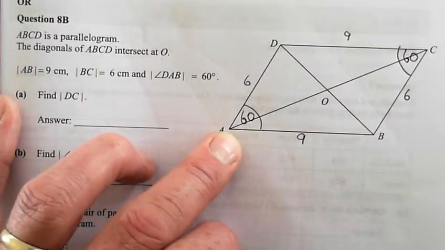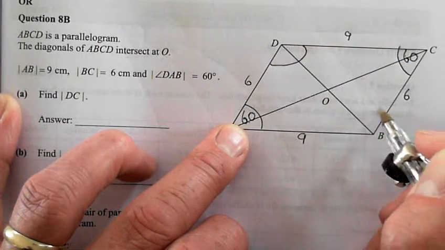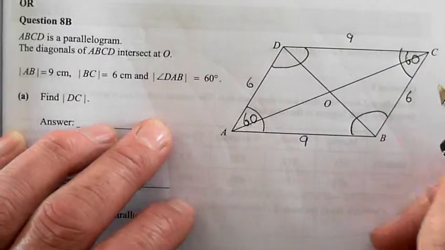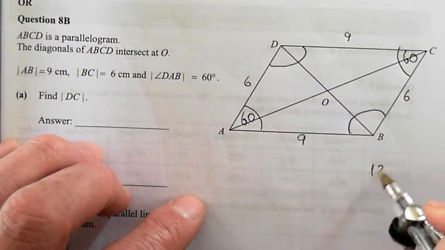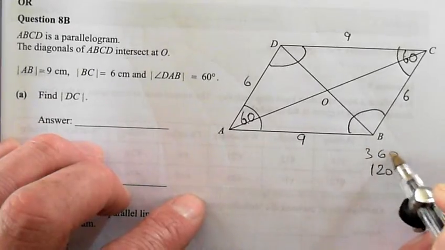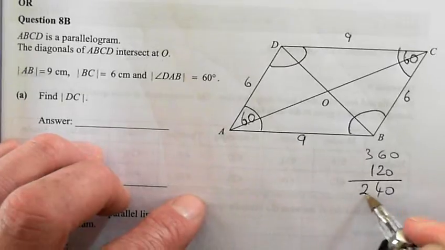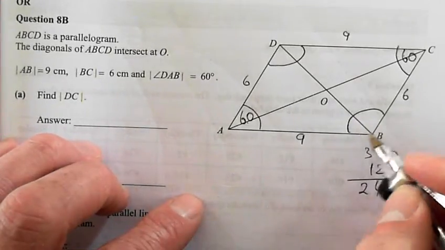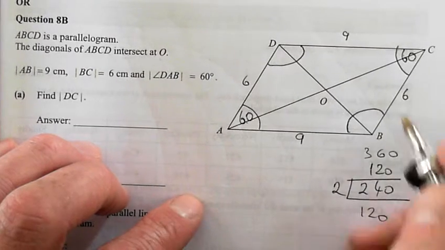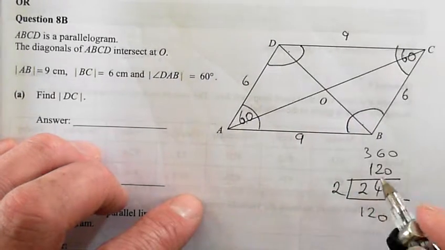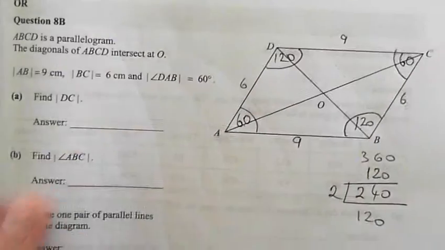The four angles, the four corners of a parallelogram, add up to 360. So that's 60 and 60, which adds up to 120. Take that from 360. What's left? 240. So what's the size of this angle here? This angle and this angle add up to 240, divided by 2. So that's 120 and that is 120.